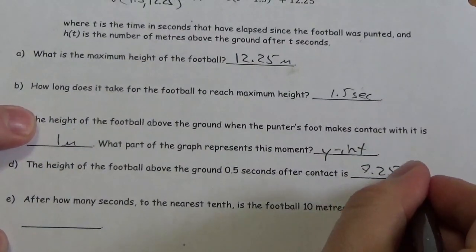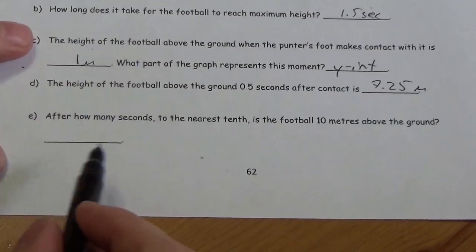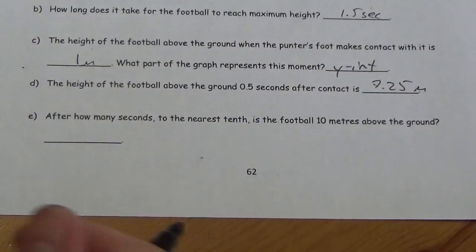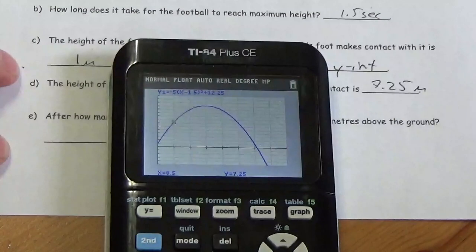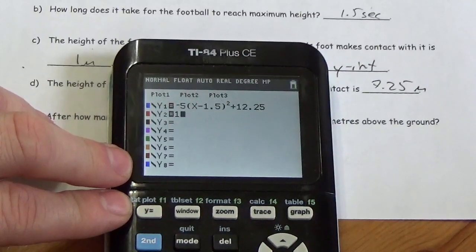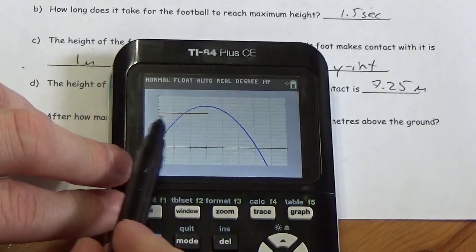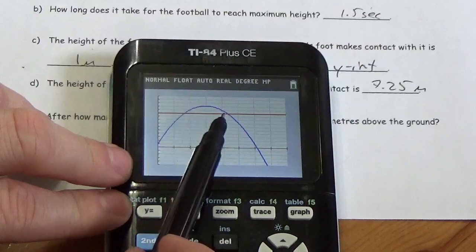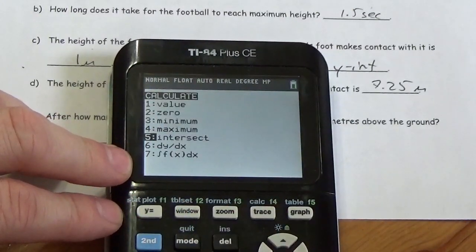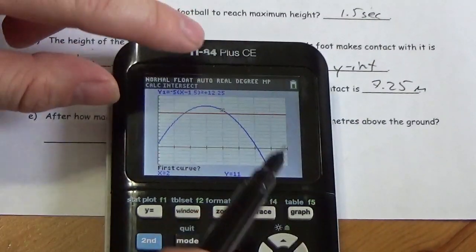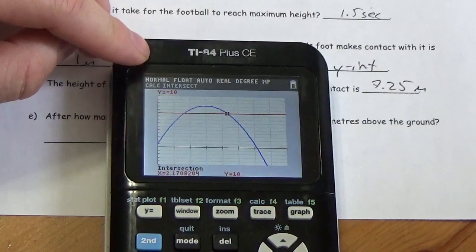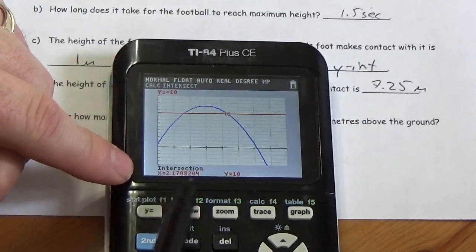And now finally, the last question that we got here is after how many seconds to the nearest tenth is the football 10 meters above the ground? So basically, how long is it 10 meters above the ground? Well, that's a y coordinate, so I'm going to enter in my new y coordinate so I can compare them. That's where it crosses over, that's where it comes back below. So I will press second trace, intersect. And once again, I'm closer to the one on the right, and that's fine. So I'm just going to press enter, enter, enter. And here's the x coordinate that I'm interested in.